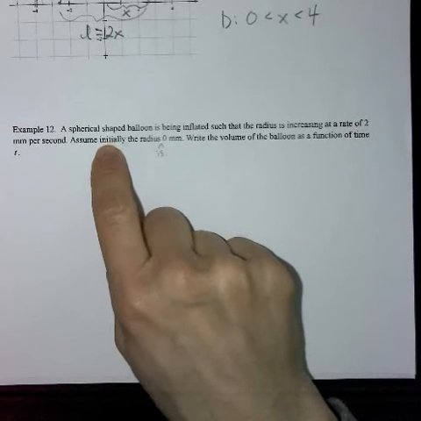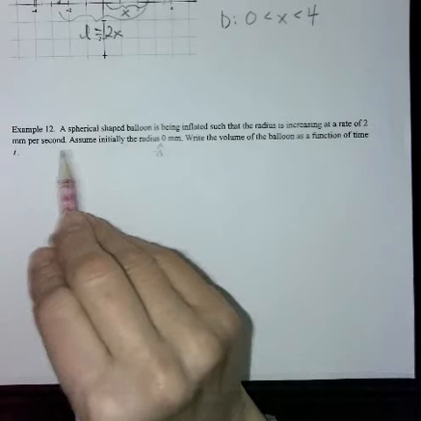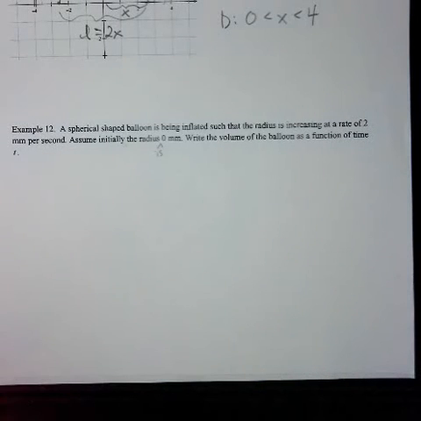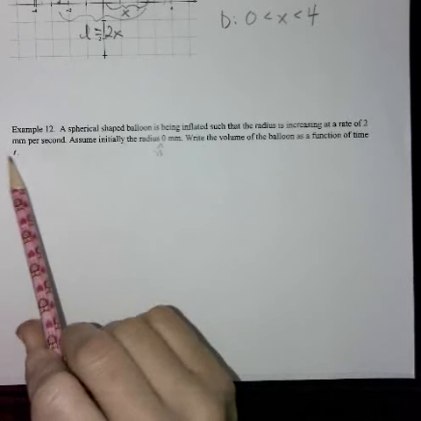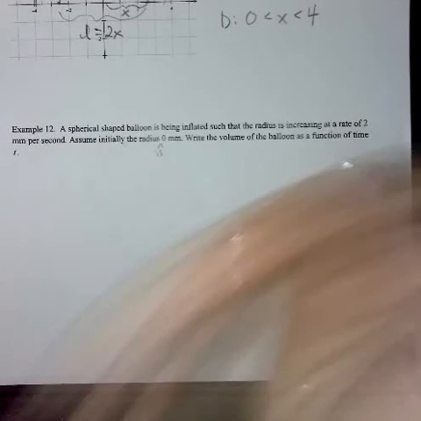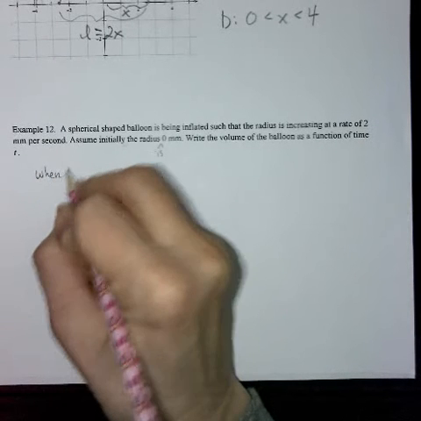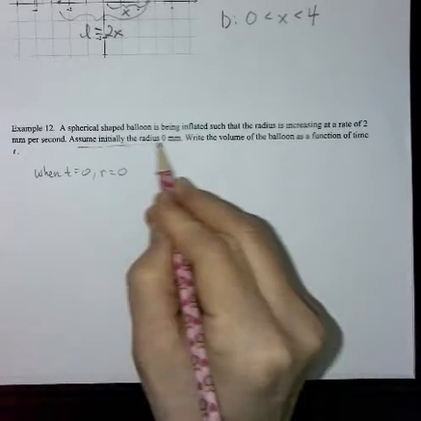But initially it's 0 millimeters. That means at the beginning time, when t is 0, the radius is also 0. So write the volume of the balloon as a function of the time, which we're going to call t. I already said t is 0. So when t equals 0, r is also 0. That's what this part is meaning.